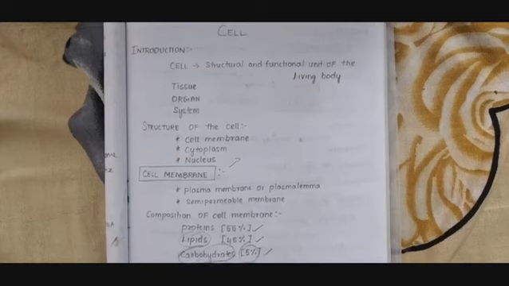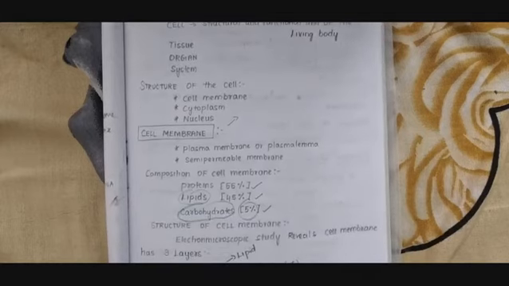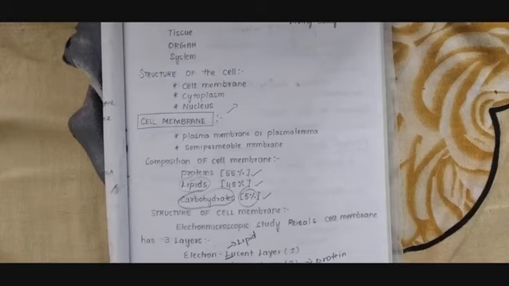Now let us move on to the structure of the cell. Under this, we'll discuss three important things. First one is the cell membrane. Second one is the cytoplasm. And third one is the nucleus. First, let us discuss the cell membrane. Membrane means envelope. So the cell membrane is nothing but an envelope around the cell.